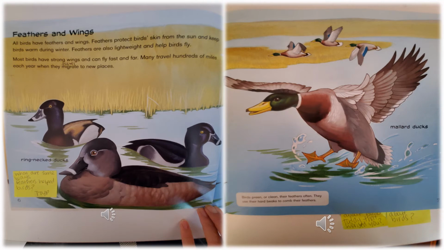Most birds have strong wings and can fly fast and far. Many travel hundreds of miles each year when they migrate, and migrate means to travel. Many travel hundreds of miles each year when they migrate to new places. And this is showing you a picture of the ring-necked ducks.